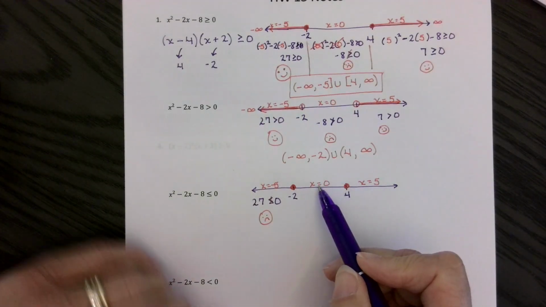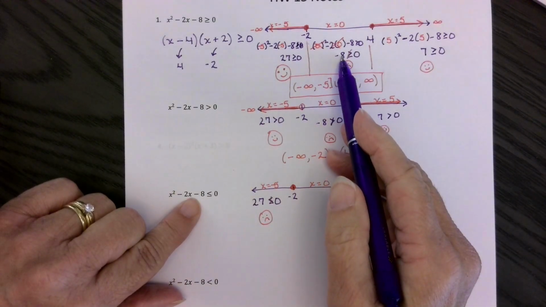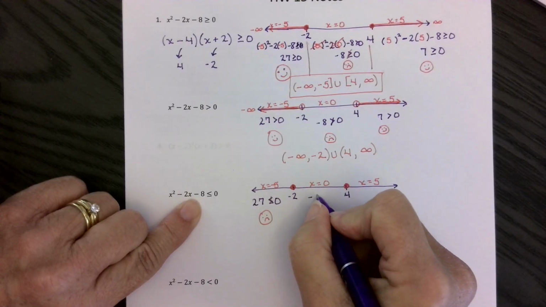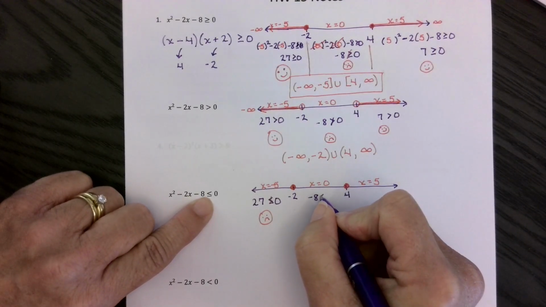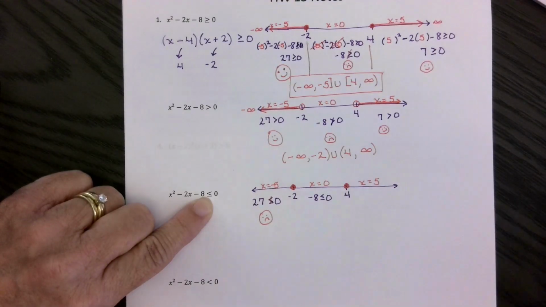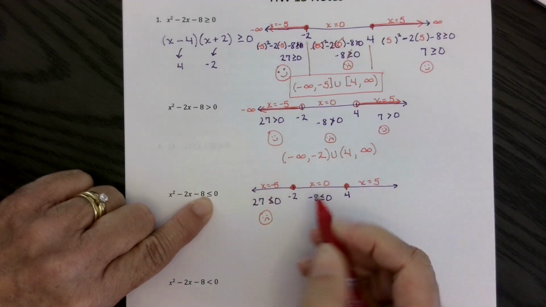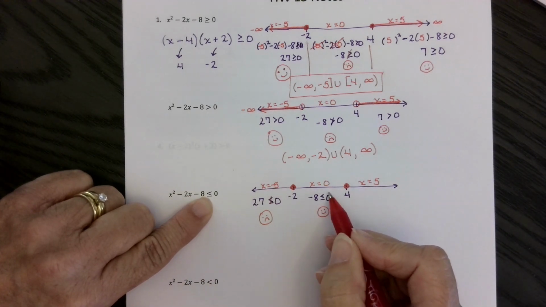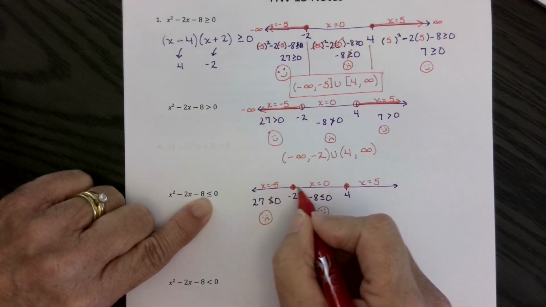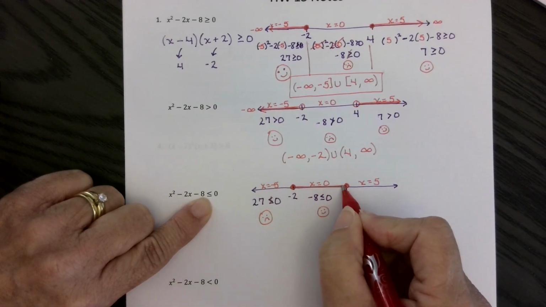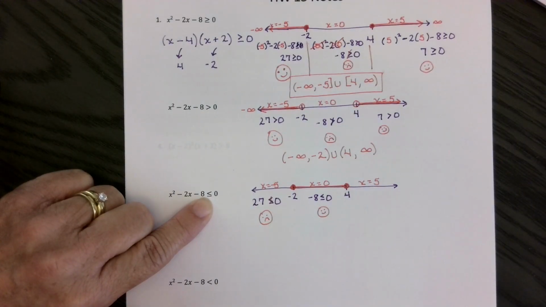Okay, when I take 0 and I plug it in here just like I did up here, I got -8. Is -8 less than or equal to 0? Yeah, it is. So this is part of the solution. If I'd have picked -1, it would have worked. If I'd have picked 1, 2, 3, it would have worked. Any number between -2 and 4 would have worked.